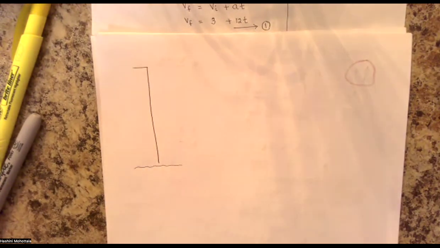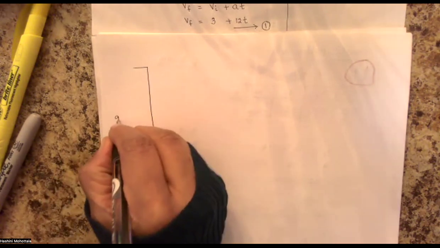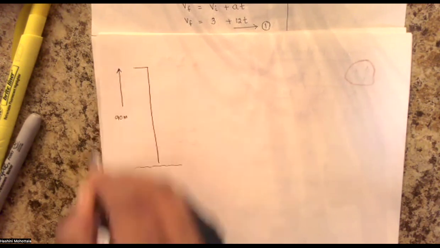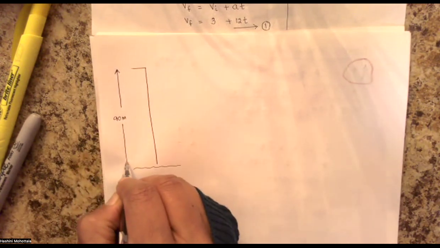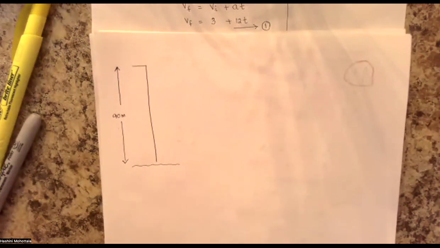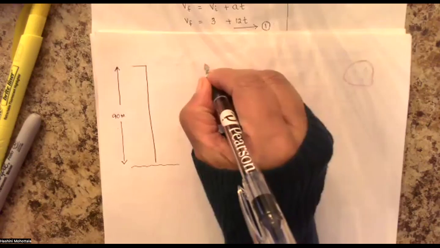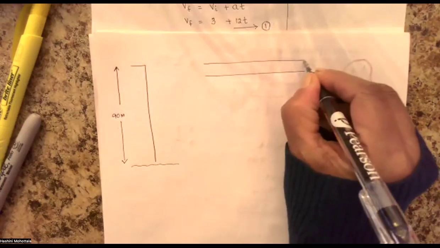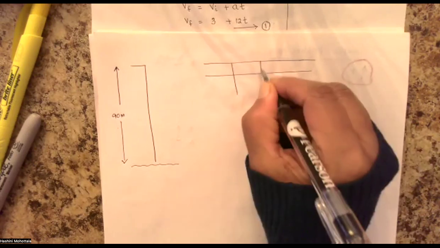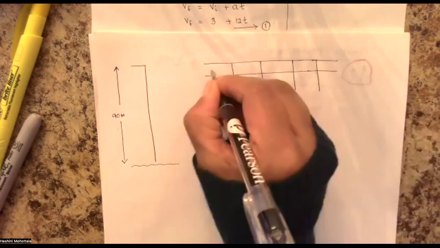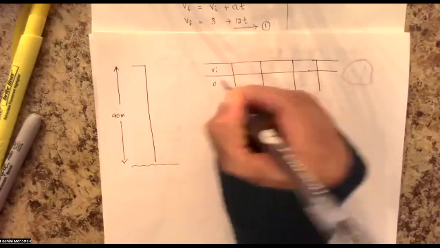So this is the bridge, 90 meters tall. Meter is used to measure a length, so don't get it confused with velocity. And then I have the table. Initial velocity 0.